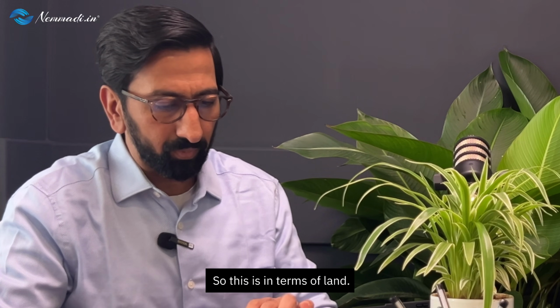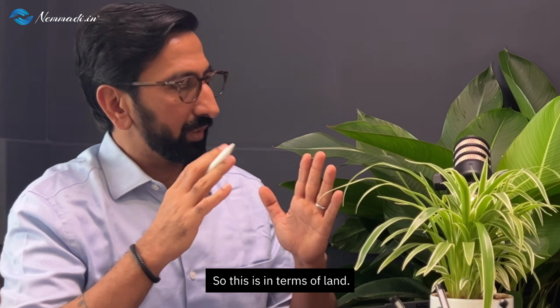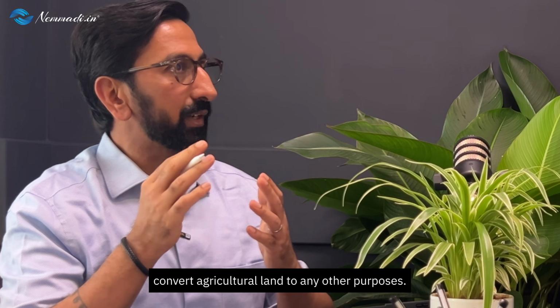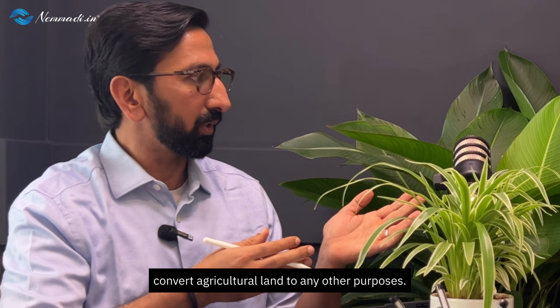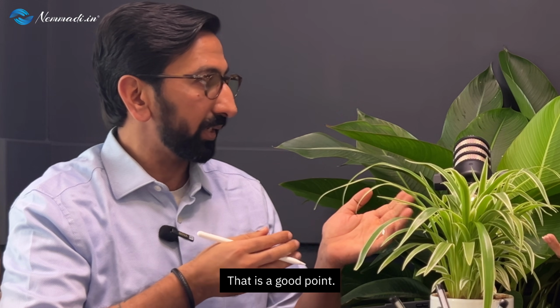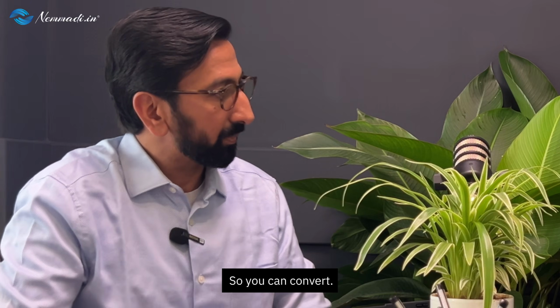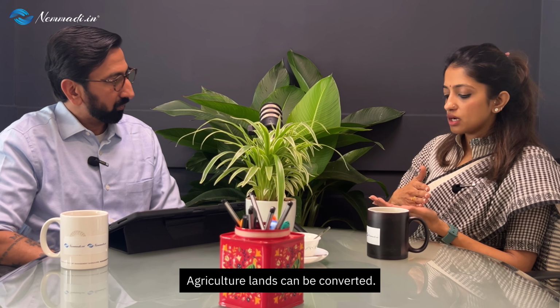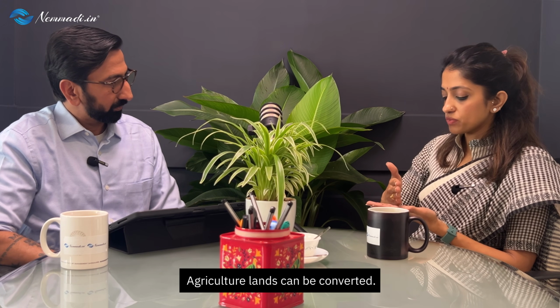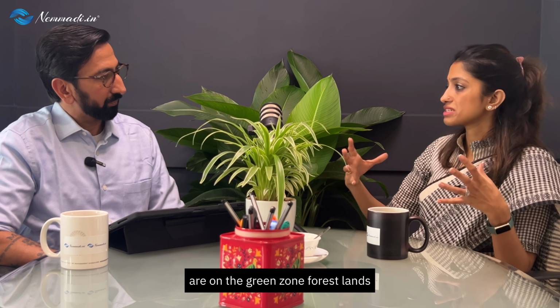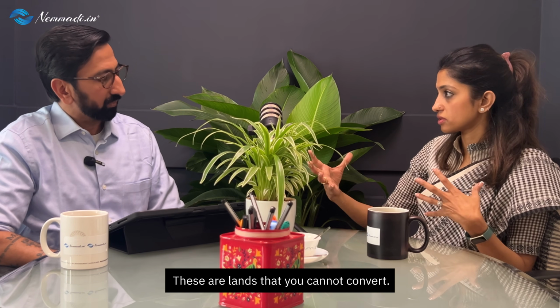Got it. So this is in terms of land. There is also a case that you can't convert agricultural land to any other purposes. That's right, a good point. So should you take care of that if it comes up? So you can convert. Agricultural lands can be converted. What you can't convert is lands that are in the green zone, forest lands. These are lands that you cannot convert.